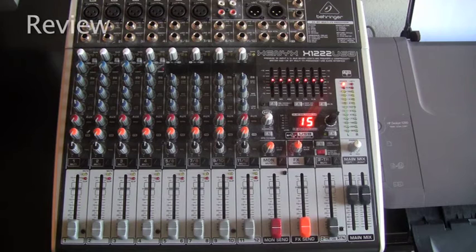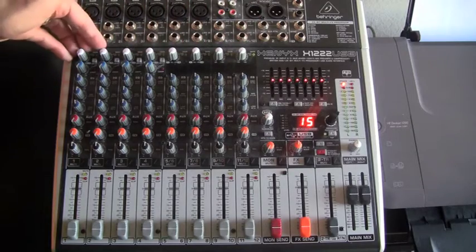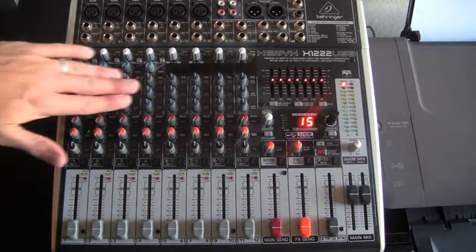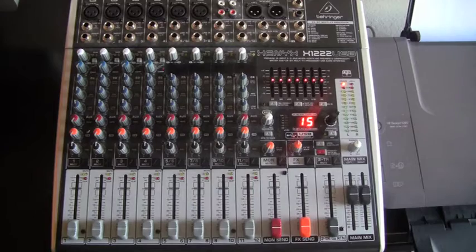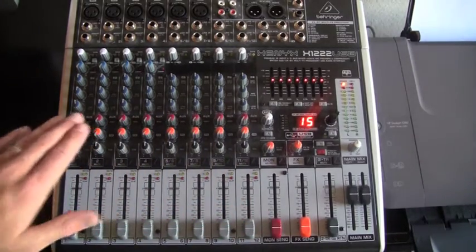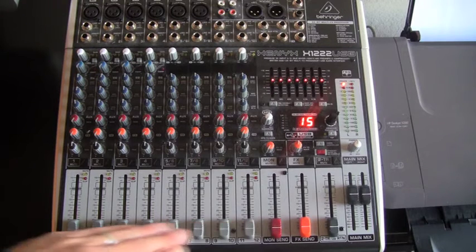So in review, one of the easiest ways to get comfortable and acclimated with the board is to know the lingo and know where all the components are. Like I said, we have the gain knobs at the top. We have the EQ located in the middle that controls the high, the mid, and the low frequencies. And then the auxiliary or monitor mixes, and then the faders at the bottom.